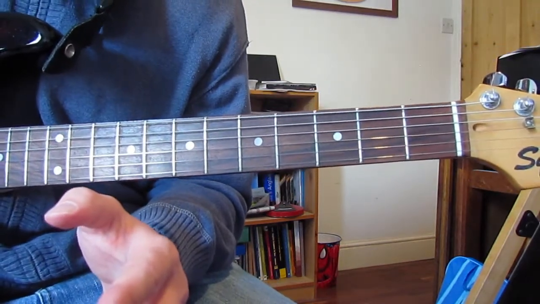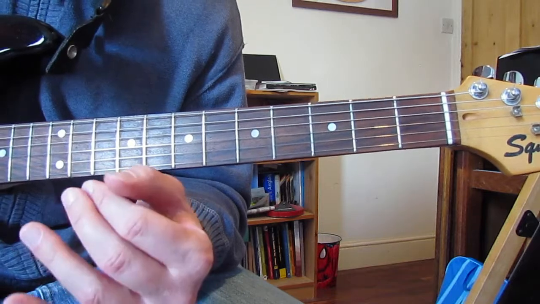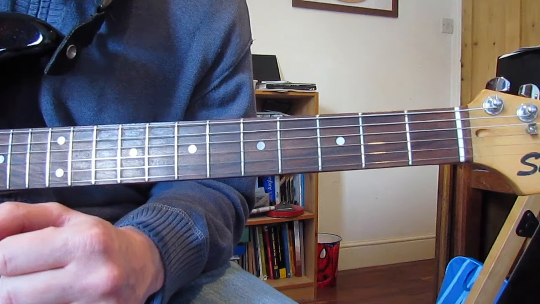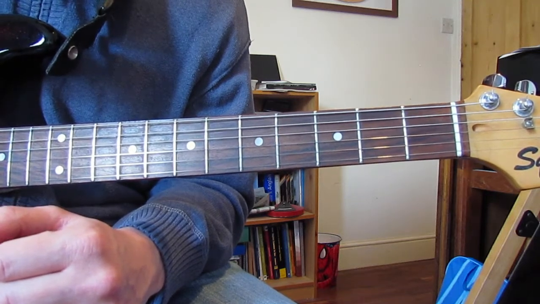And then the other thing we have is all the different rules about when we just call something a 9 or an add 9 and then a diminished 7. So hopefully that all makes sense.